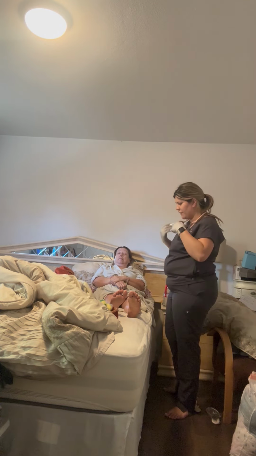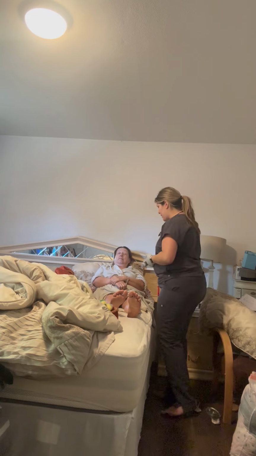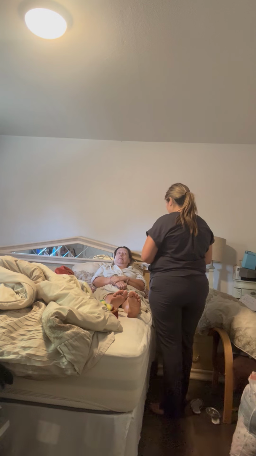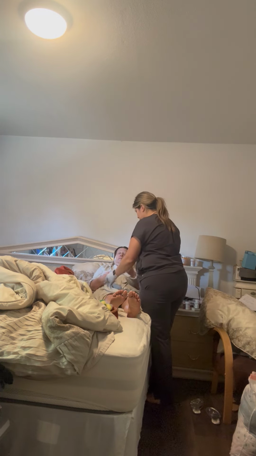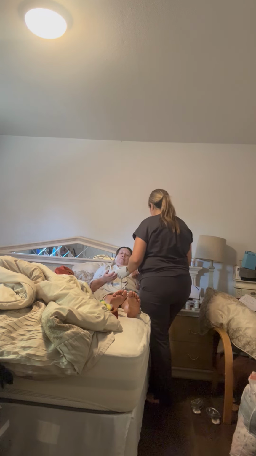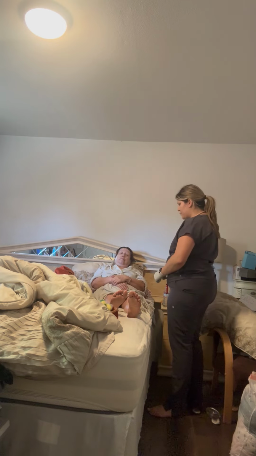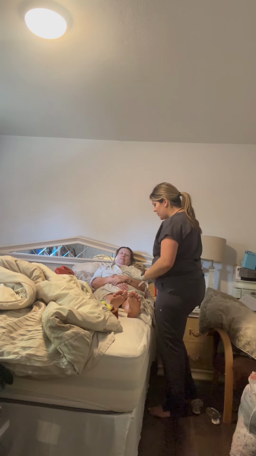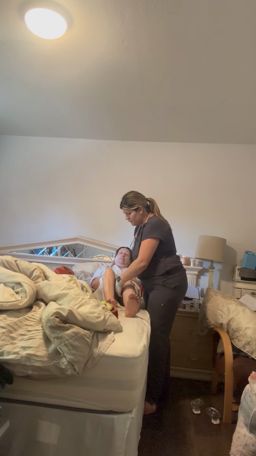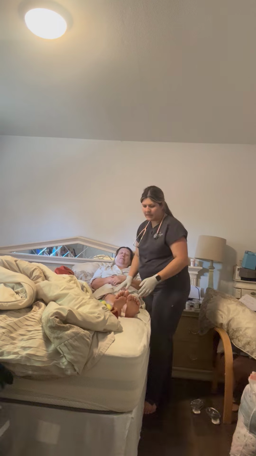Okay, heart rate is perfect. It has regular rhythm. And now we will be checking the radial pulses. Okay, so radial pulse is 2+ bilaterally. I'm going to go ahead and check the pulses behind the knees. Okay, they are also 2+ bilaterally.